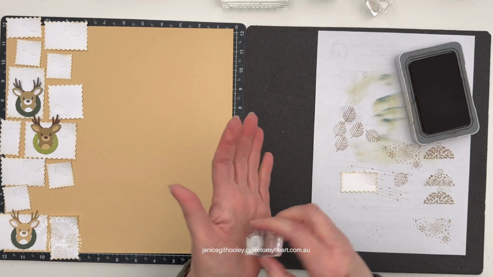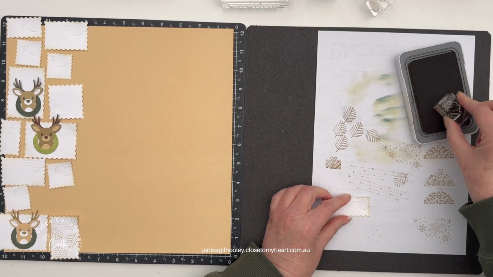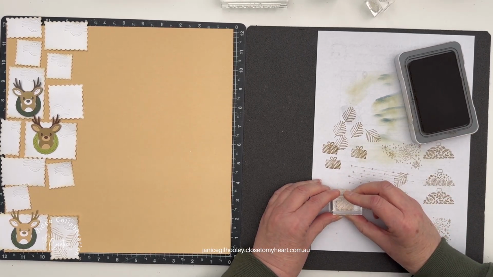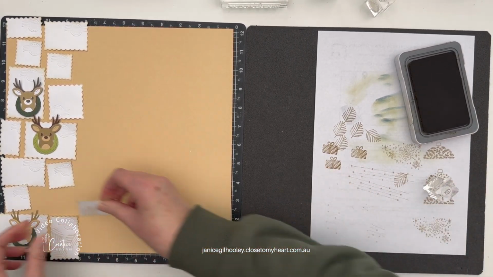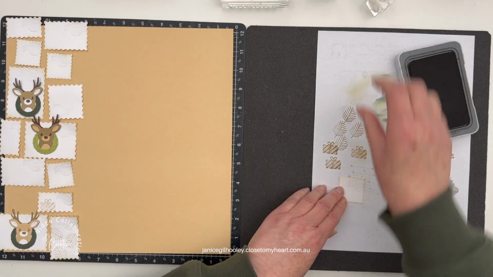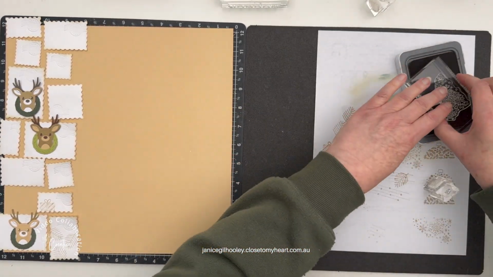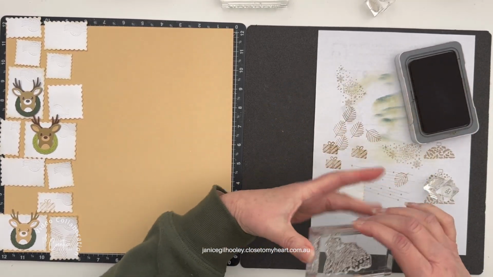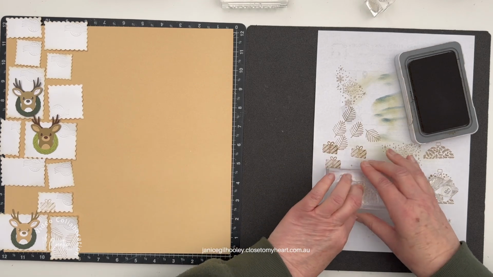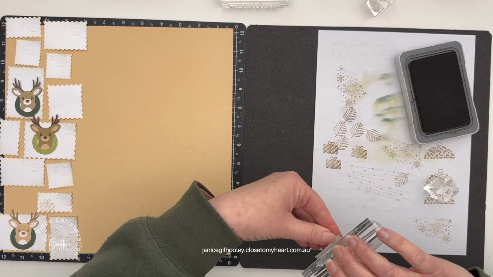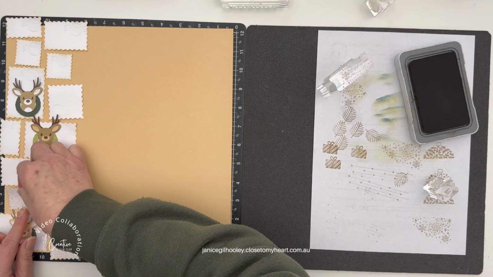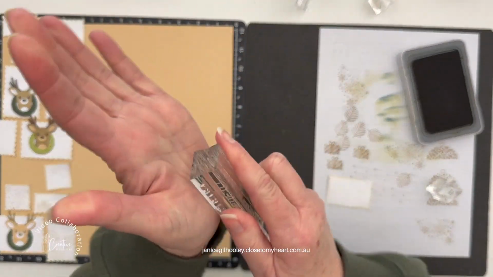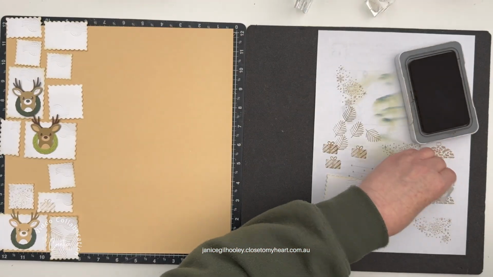I might put a little gift on this one, so I need to just stamp it a couple of times just to make sure it's inking up correctly. That looks pretty good. I'm going to put a present in the corner of there. This one I'm going to use the snowflakes. Stamp it off, and I'm putting the snowflakes pretty much over the entire piece. I'm loving how this is looking. I haven't used the fa la la, so once again, I'm just going to season that with my hand.